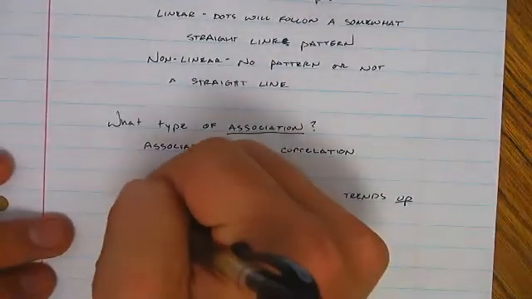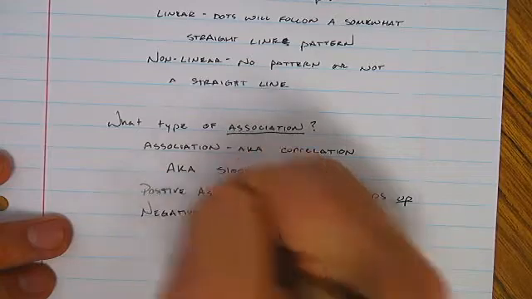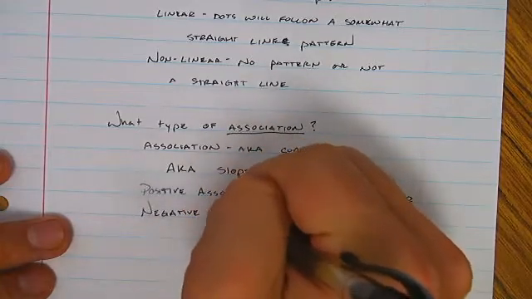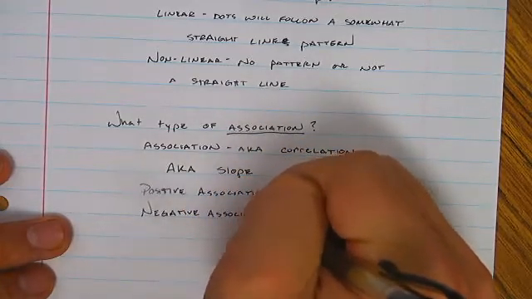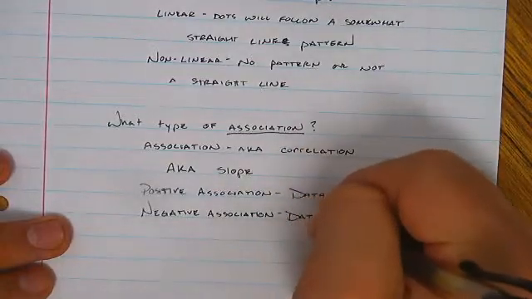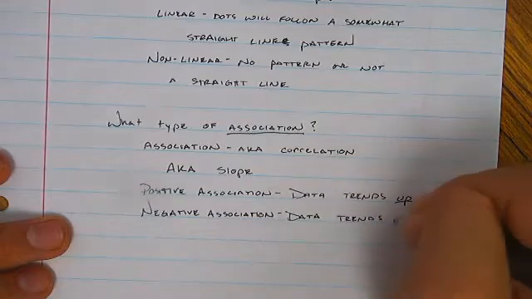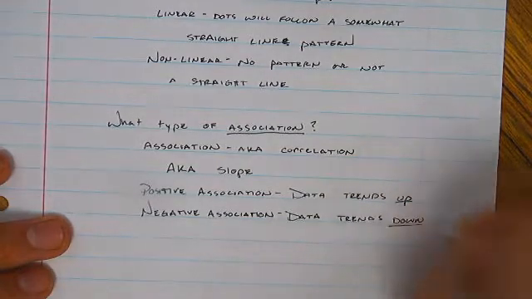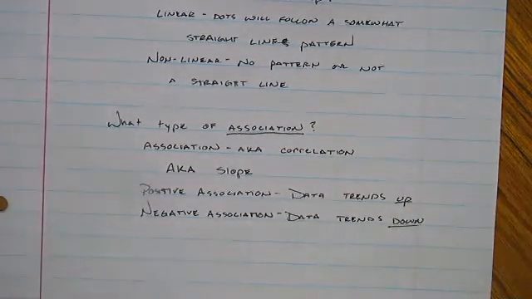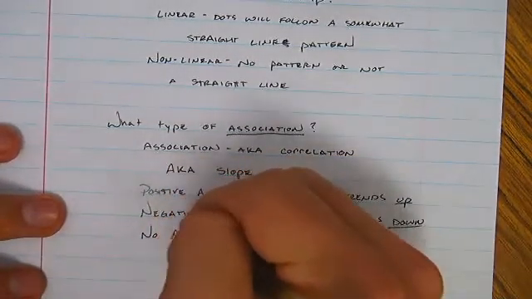We've got negative association. That is where our data trends down. This should be nothing new for us. We're just describing slope. The next one though, the no association.